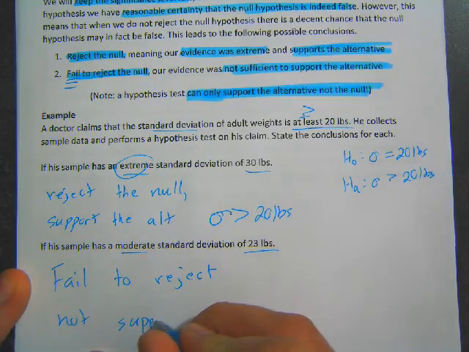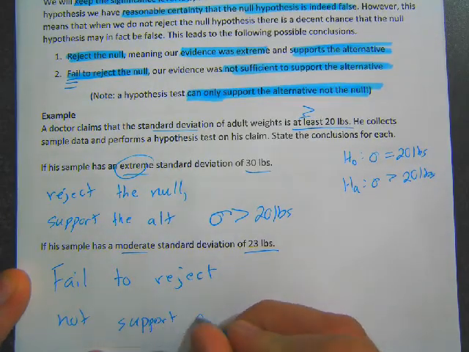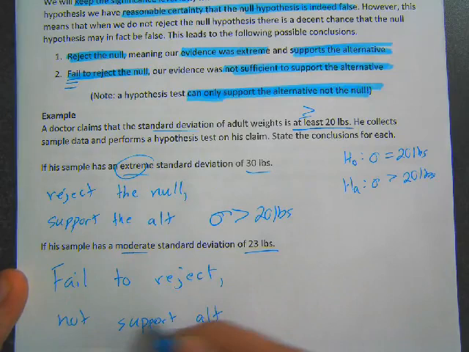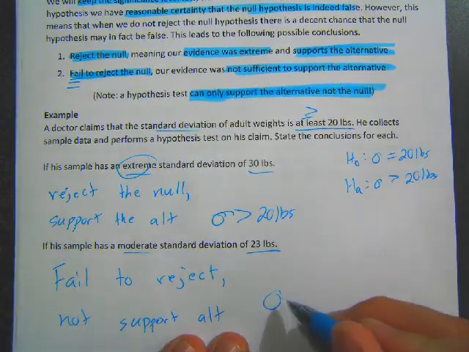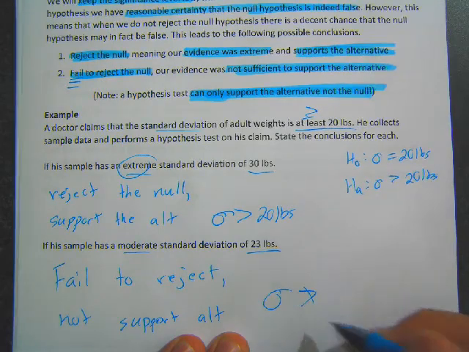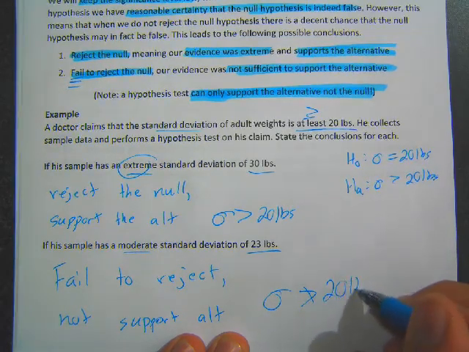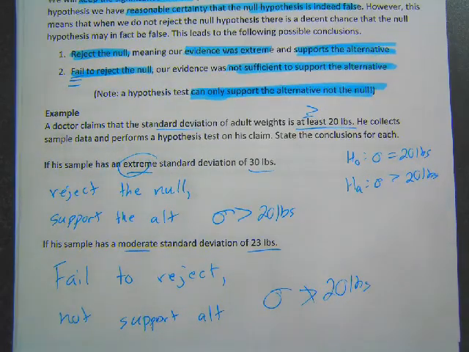So we're not supporting the alternative because he failed to reject. So we can't say it's more. We're not going to say it's equal to. We're going to say it's not more than. We can't prove that. We don't have enough evidence for it. Again, we're not going to say the null is true. We're just going to say, no, I don't have enough evidence to show that the null is false.